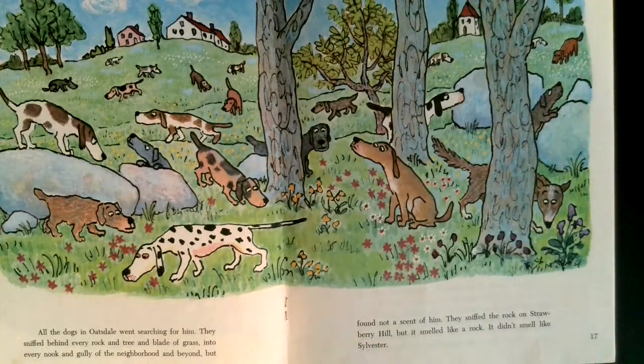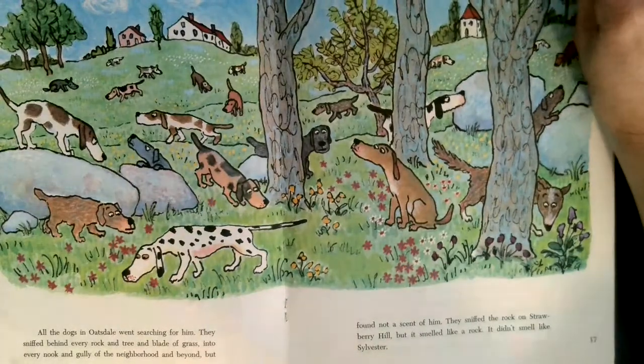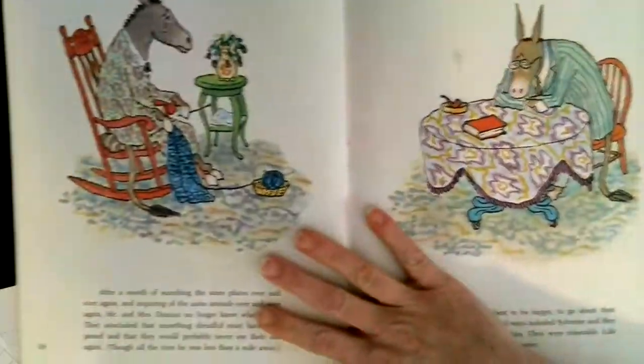Right? So it tells us that the dogs went sniffing all over the place, but this page doesn't really tell us about the passage of time because we don't know how long they've been sniffing. All right, so we're just going to keep moving on.